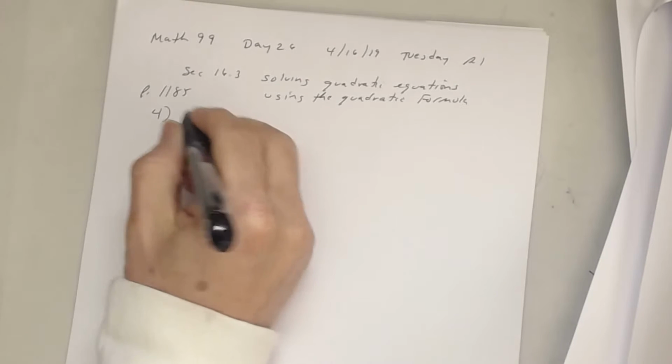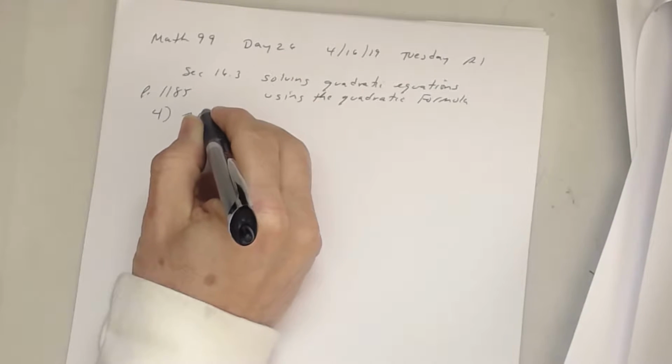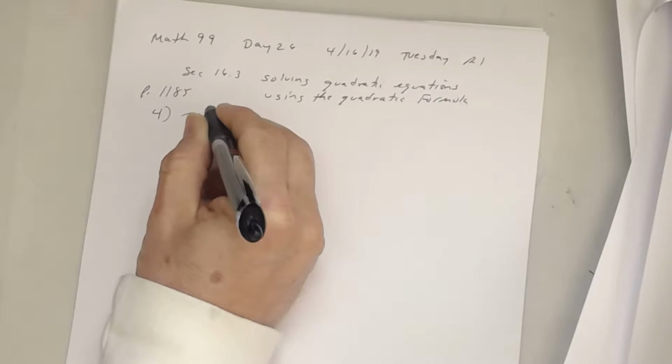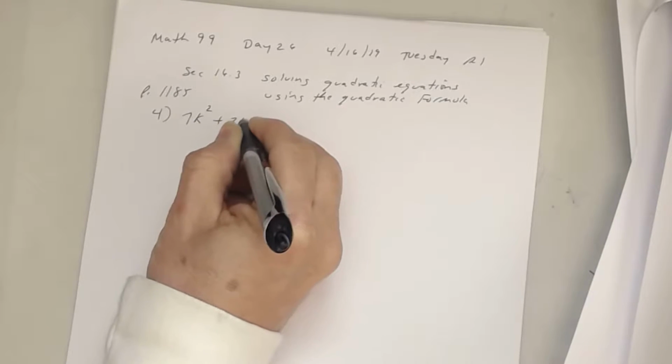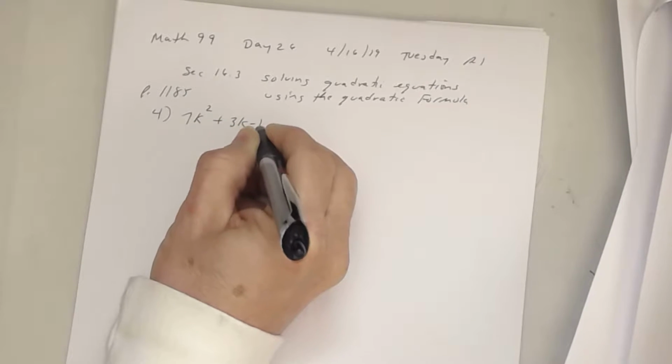All right. So in number 4, you have this quadratic equation, 7k squared plus 3k minus 1 equals 0. Now, if you try factoring it, it's not going to factor. So you cannot solve this quadratic equation by factoring. You won't be able to factor it.